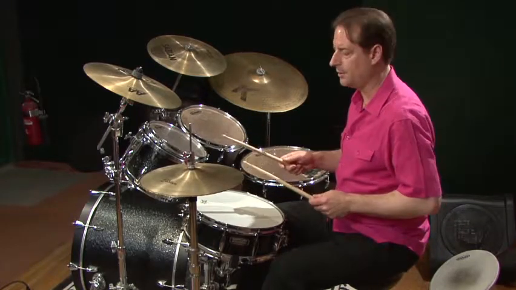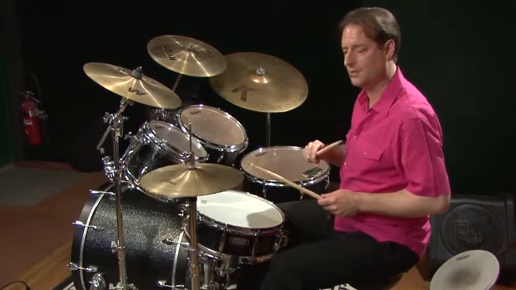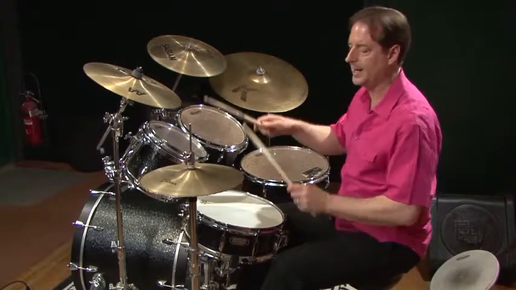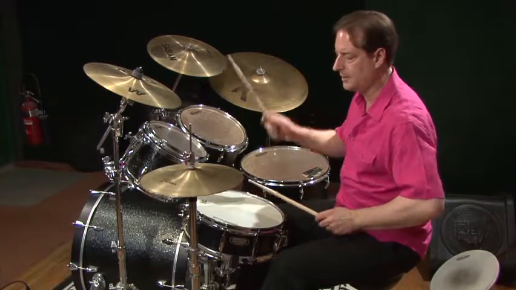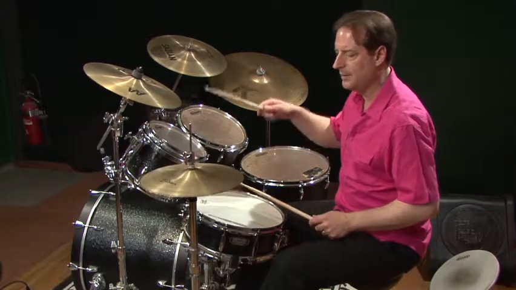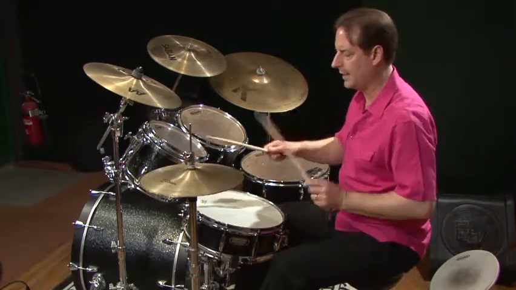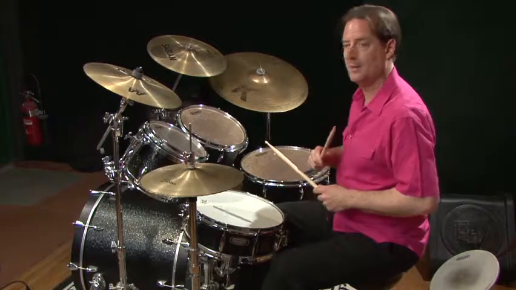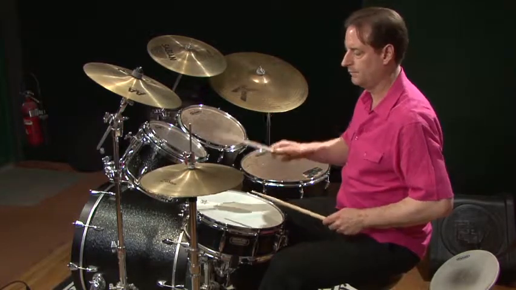Okay, you might have noticed that it hits right in between. We'll dissect this a little bit more. 1 and 2 and 3 and 4 and a 1 and 2 and 3 and 4 and a 1. Okay? Another example might be this.